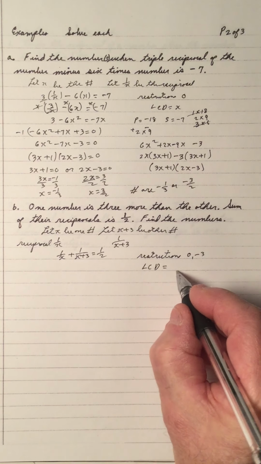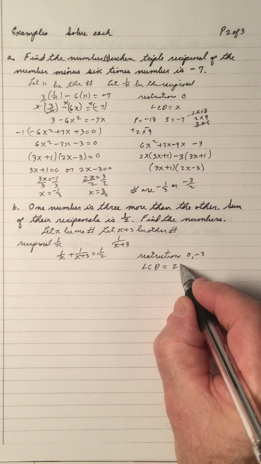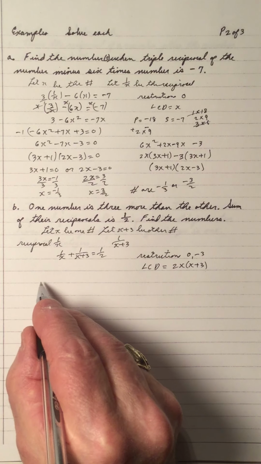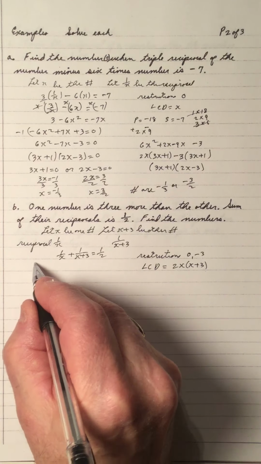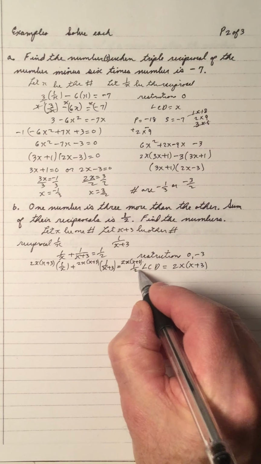So let's pick up the LCD. We have denominators of x, 2, and x plus 3. So that means we'll multiply, and I'll write this down here: 2x times x plus 3 times 1 over x, and 2x and x plus 3 times 1 over x plus 3 equals 2x times x plus 3 times 1/2.